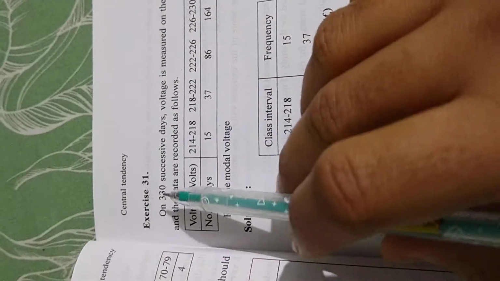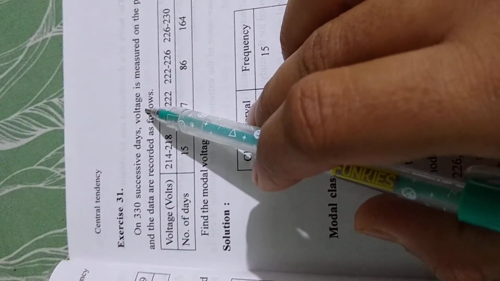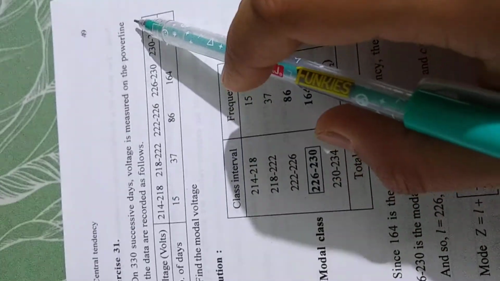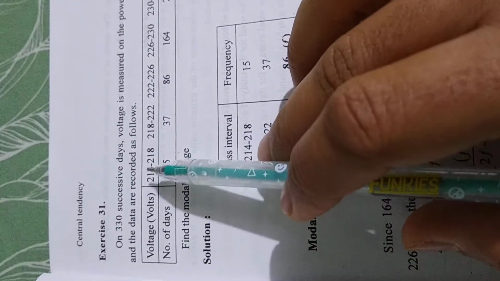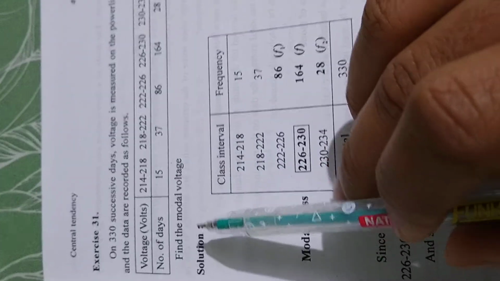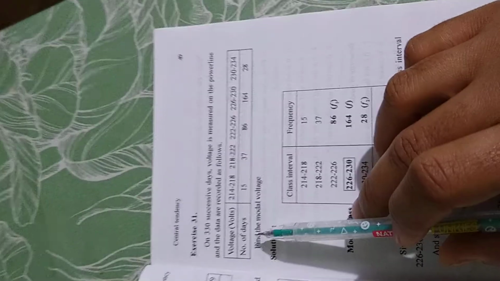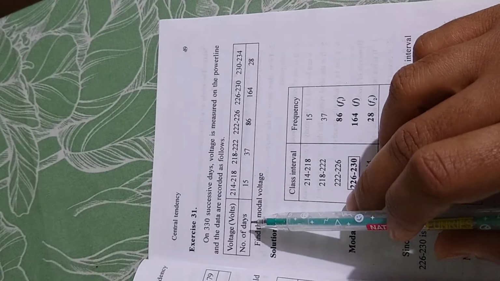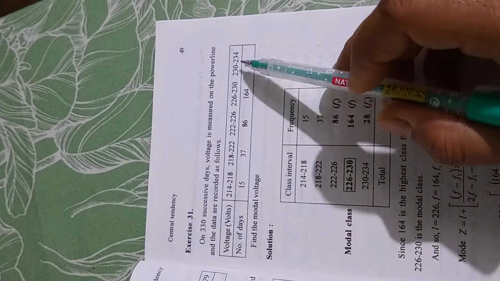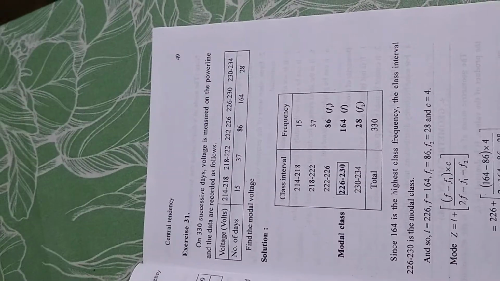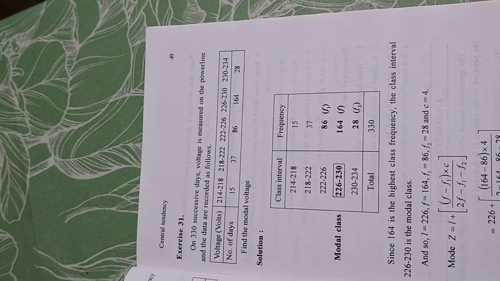I will show you the question. On 330 successive days, voltage is measured on the power line and the data recorded as follows. You will take the data. So it is voltage, that is volts. You will take out these numbers. Okay. You will take it down.